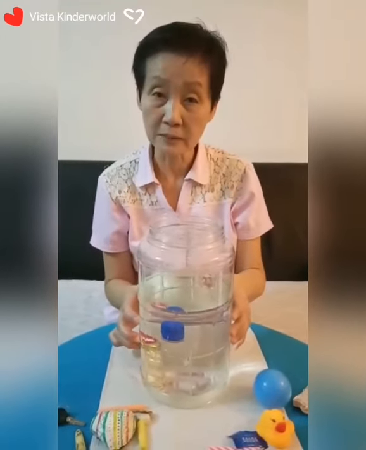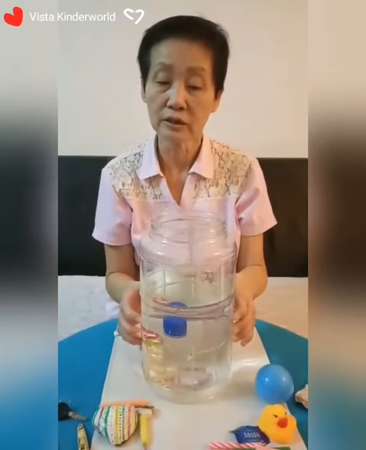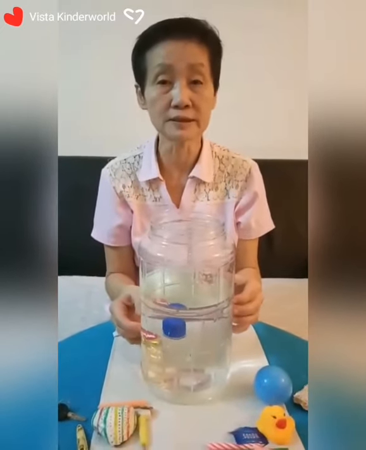You can do some experiment on your own if you like. You can have more items on sink and float.